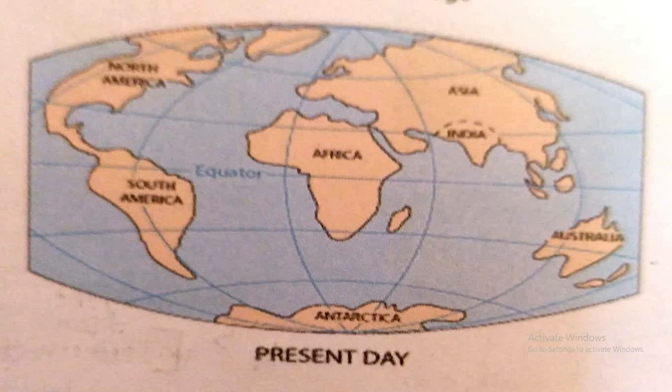But just imagine over millions of years of movement. Yes, the continental plates have moved a long way. That is how the Pangaea has been divided into the 7 continents we have in the present day.